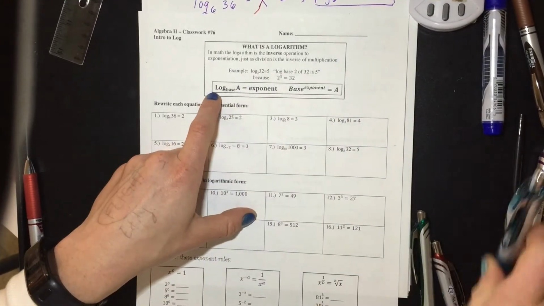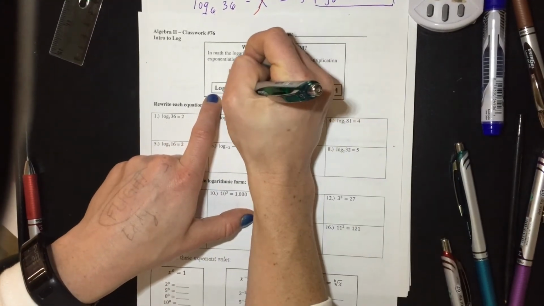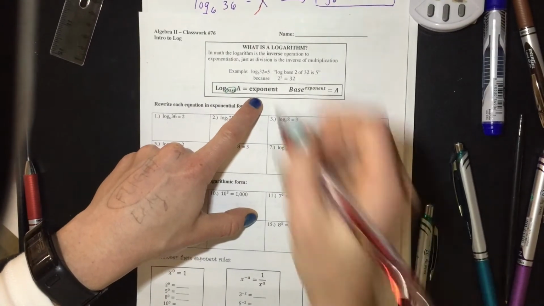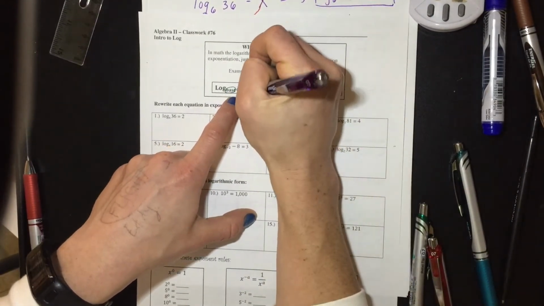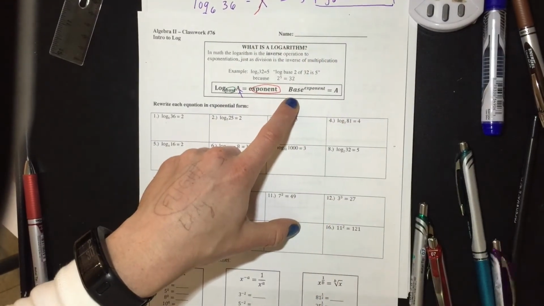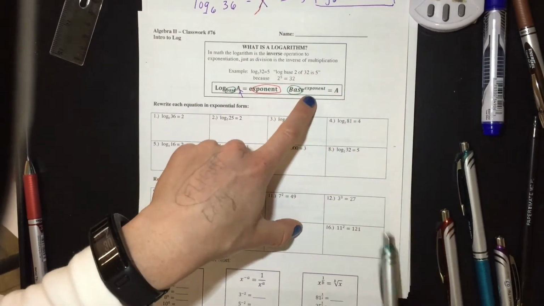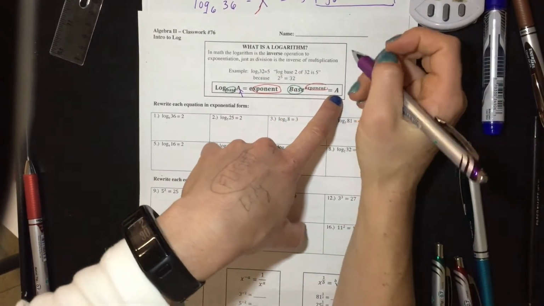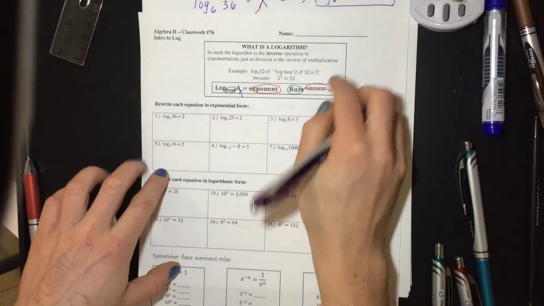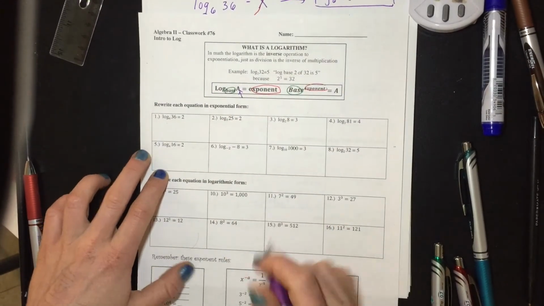Here's another way you can think about it. You always have the base here, and you always have the exponent here. And A, I kind of think of as the answer. So here you have the base, here you have the exponent, and here you have the answer, okay? So you can use this to complete all the problems.